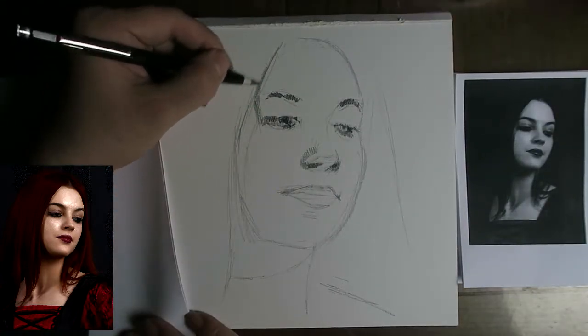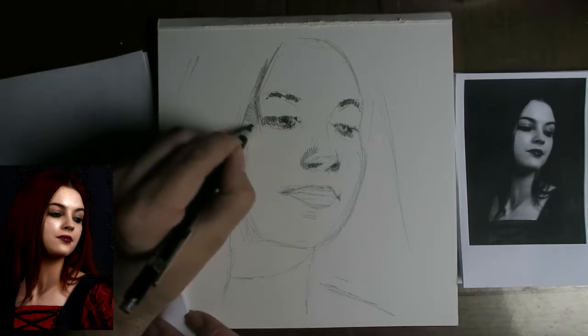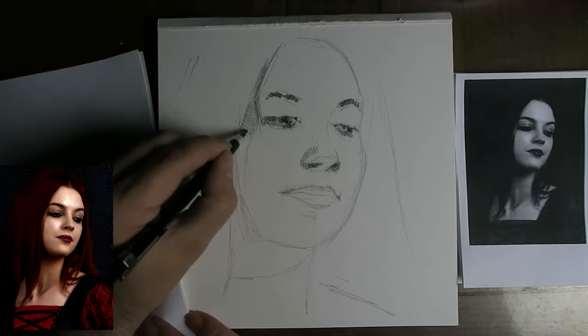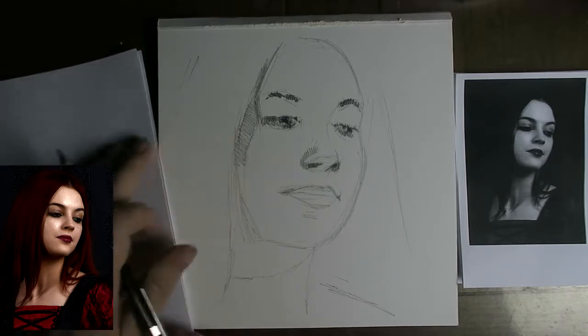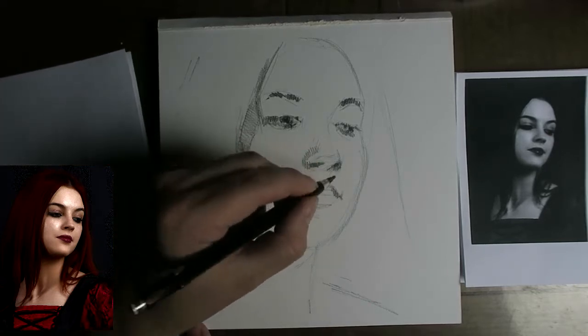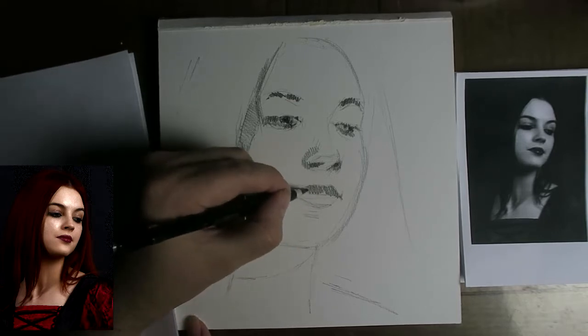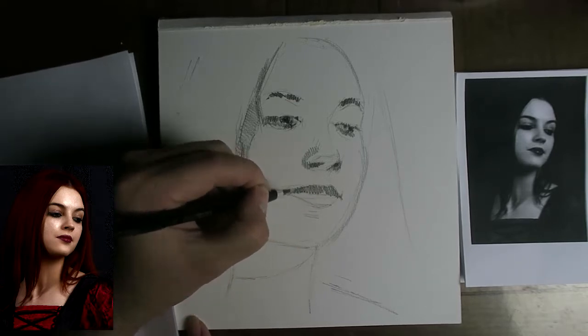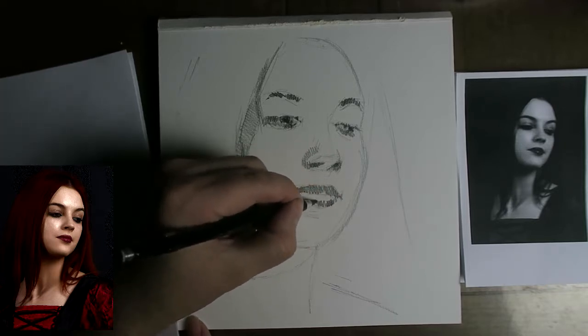And I edited the photo a little bit to get some more difference between dark and light within the face, but it's not much. So it's all quite light. But I thought it was an interesting picture. Beautiful girl.